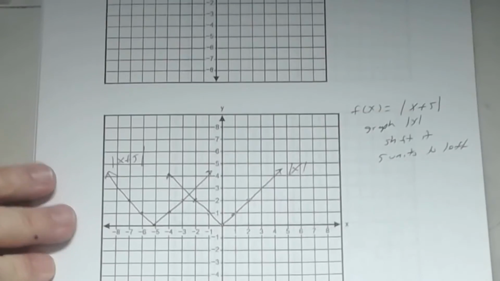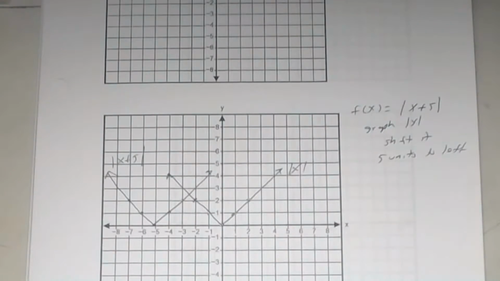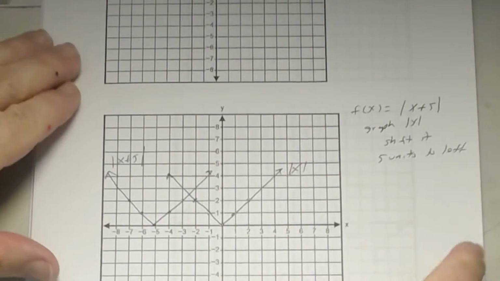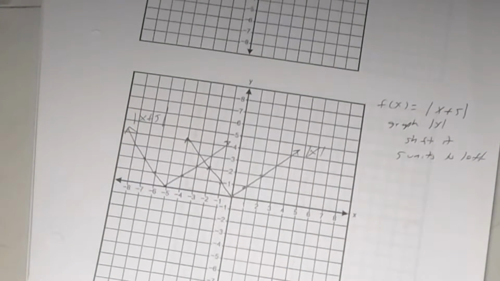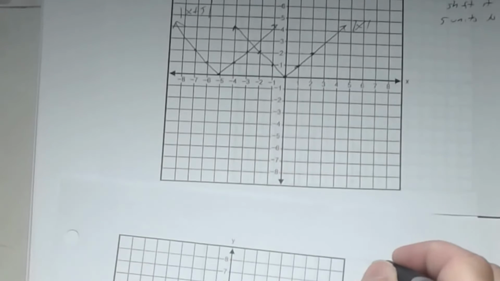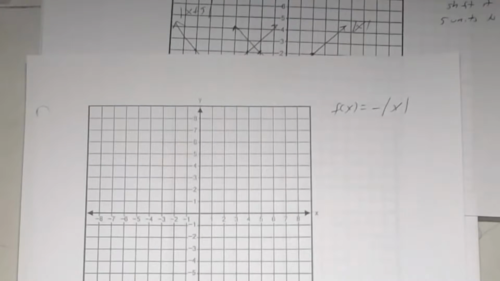All right, so let's look at this one now. Suppose you want to graph f of x equals negative absolute value of x.